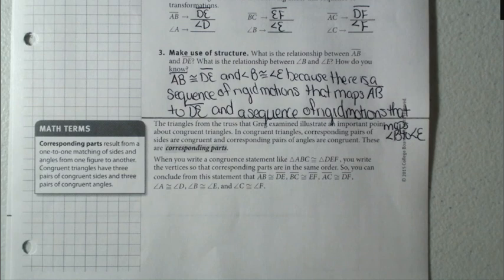Now we're going to move on to example A. Before we get there, it says the triangles from the truss that Greg examined illustrate an important point about congruent triangles. In congruent triangles, corresponding pairs of sides are congruent, and corresponding pairs of angles are congruent. These are the corresponding parts.